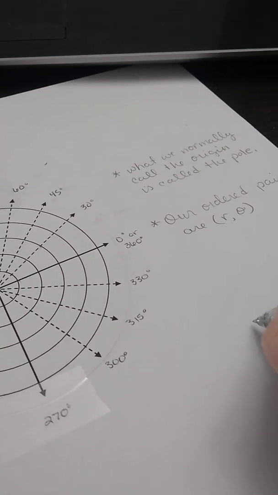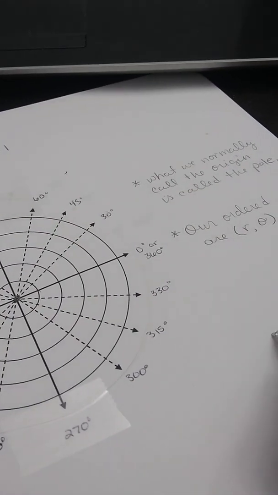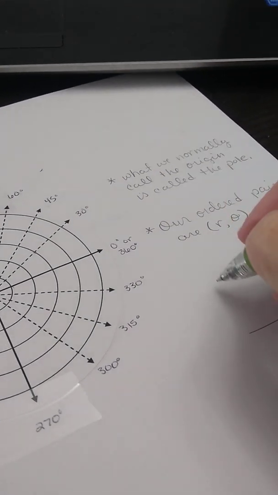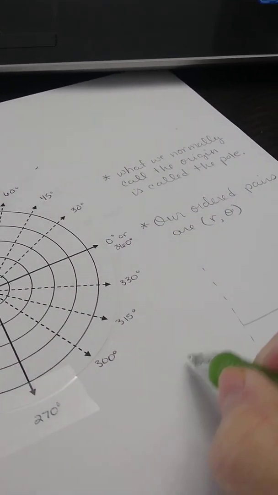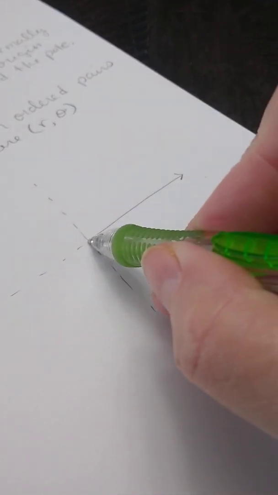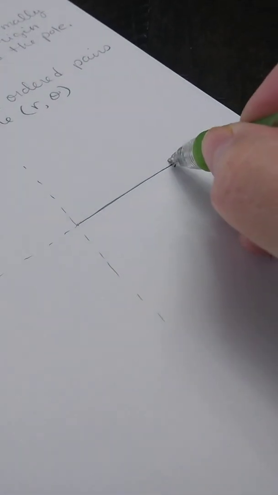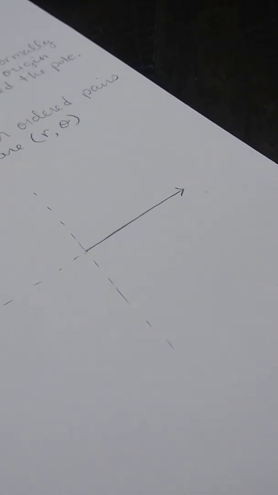First of all, your angle is in standard position. Let's say this is kind of your x and y axis. Your angle has one side that's on the axis, on 0 degrees. That's called standard position.